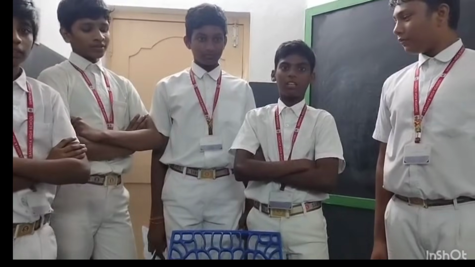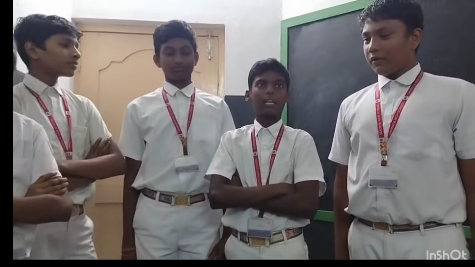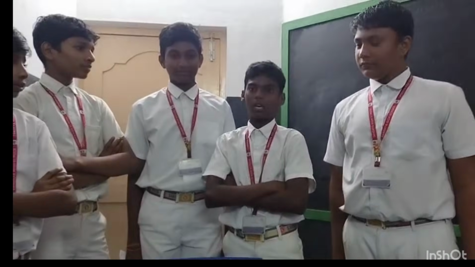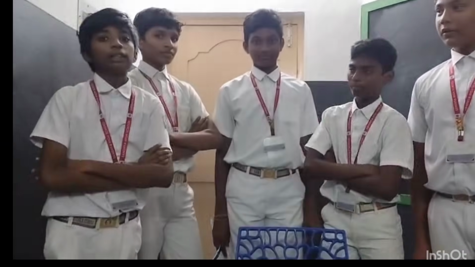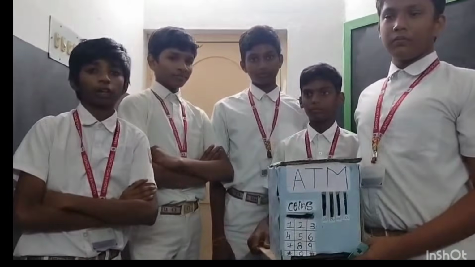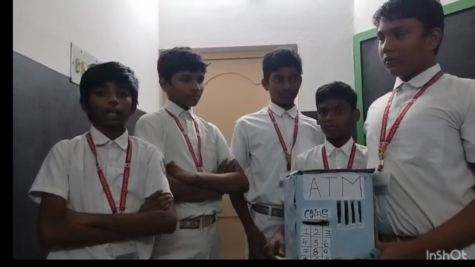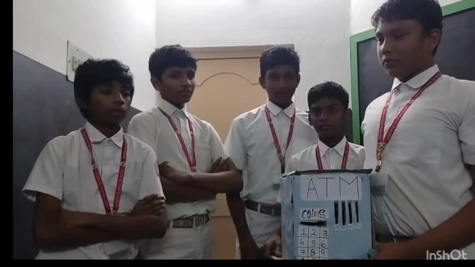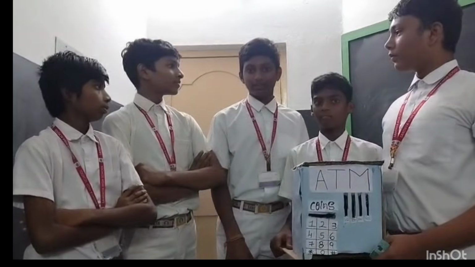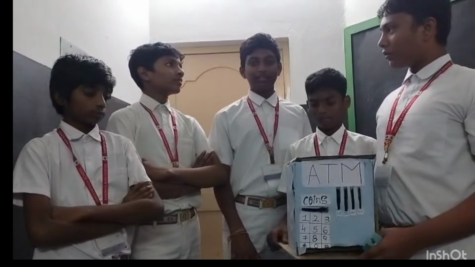ATM's full form is Automatic Teller Machine. It is an electronic device. It is a self-service banking facility available at all times in a year. It is always possible to withdraw money, check the balance, and transfer funds.